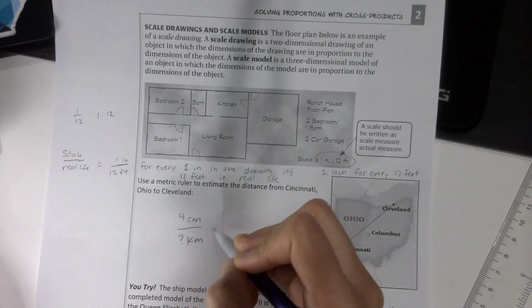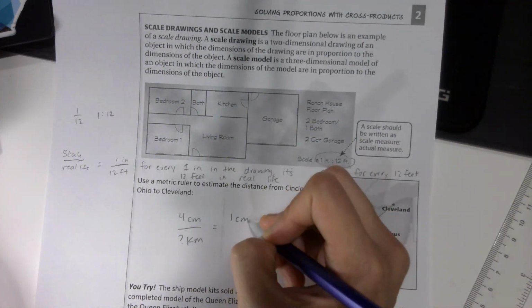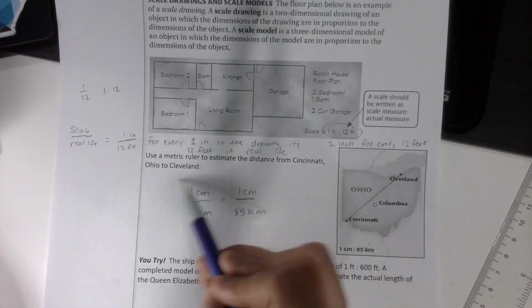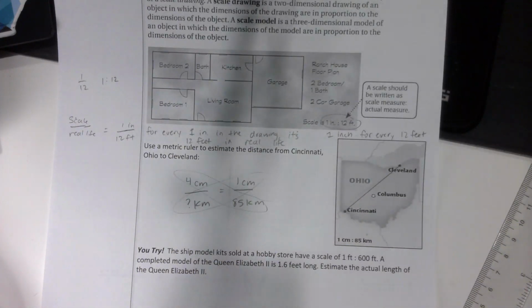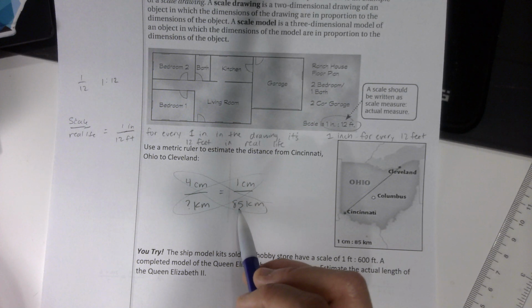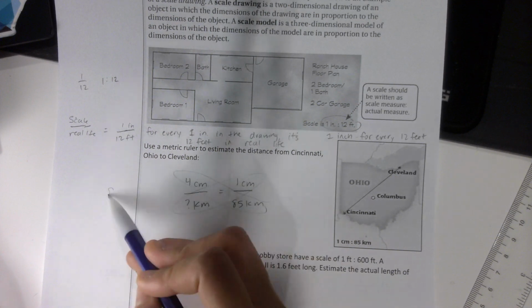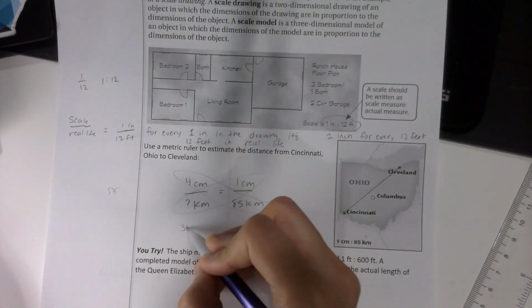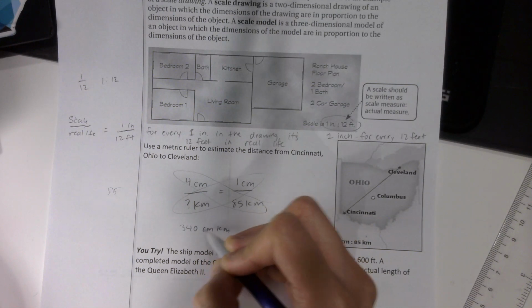So we need to figure out how many kilometers. But we have our scale. So 1 centimeter equals 85 kilometers. Okay, so we're going to cross multiply. And the units should actually work themselves out. Like, they should be the same, right? So 4, okay, let's think. 2 times 85 would be 170, right? So 4 times 85 would be 340. So we have 340 centimeters kilometers, right? I'm just timesing the units along with it to show you that the units should equal each other.